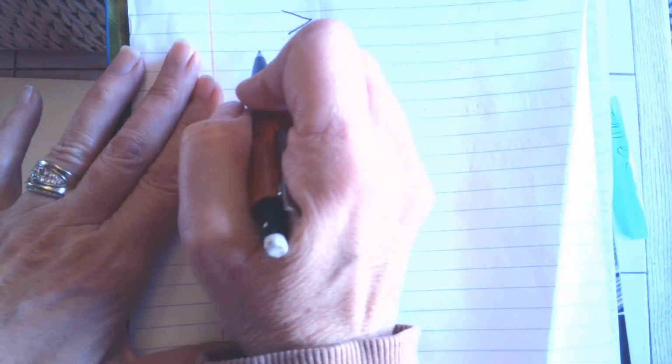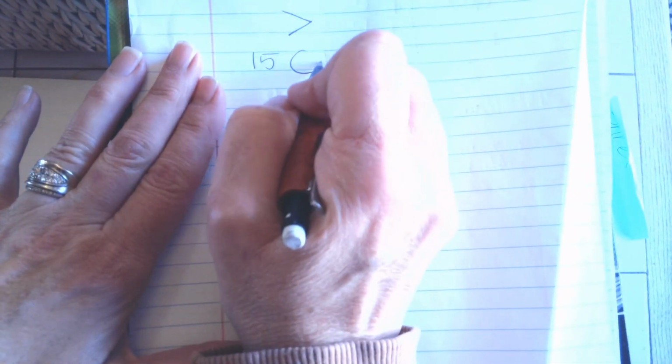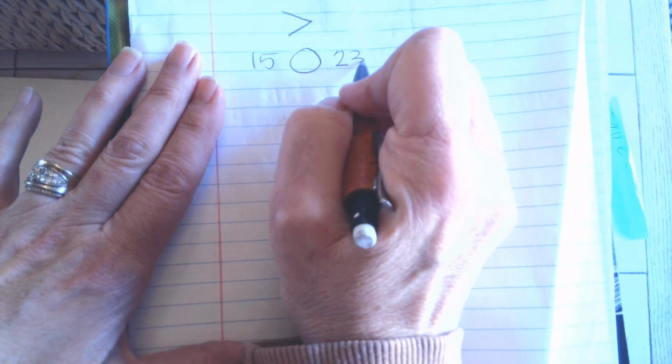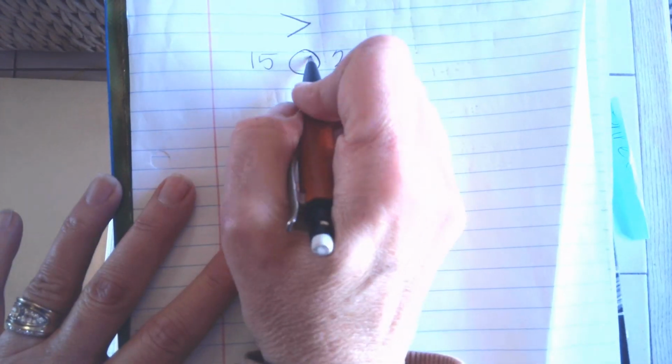So if I did 15 and 23, who would do the pointing? Would 15 point to 23, or would 23 point to 15? 23 would point to 15. Yep, so we would do that like that. That's all that it means.